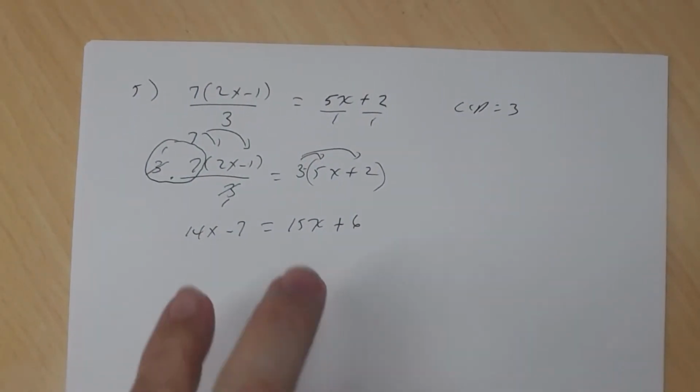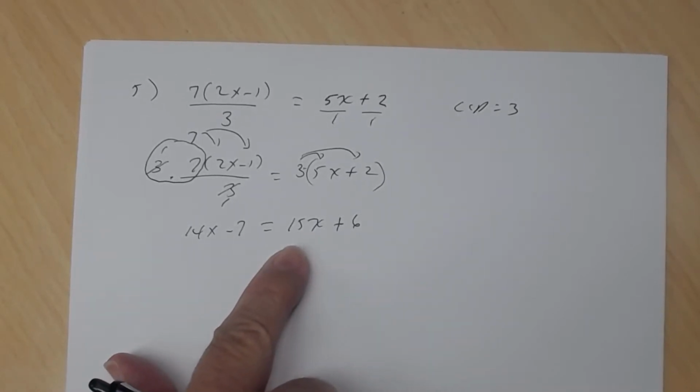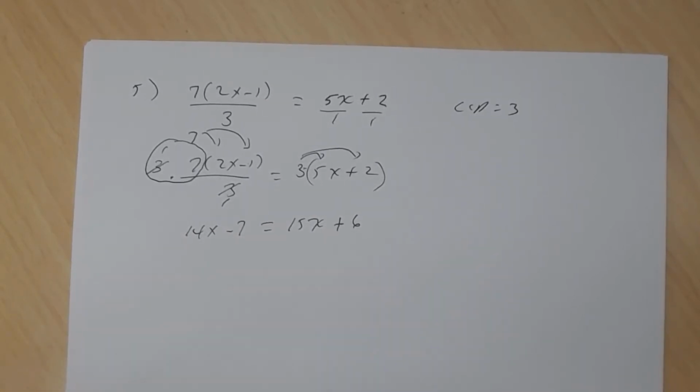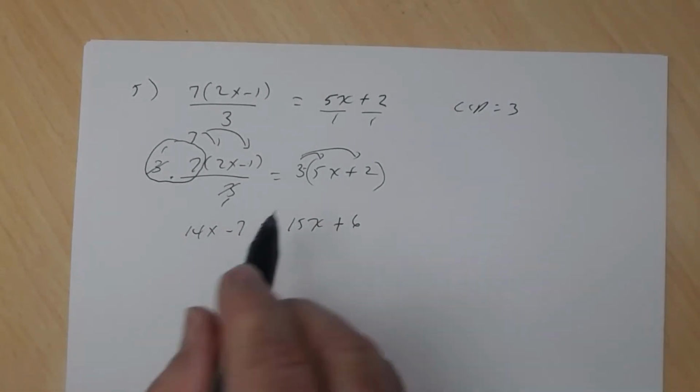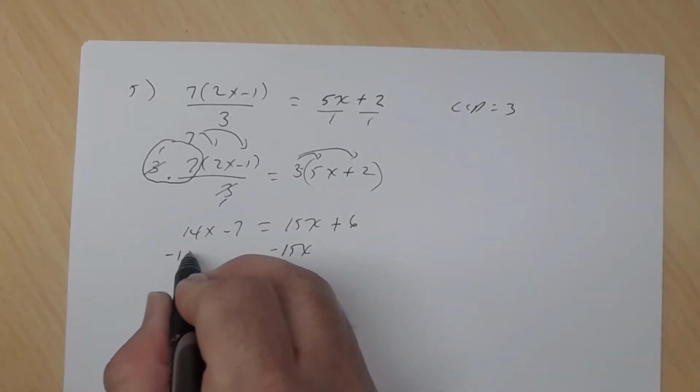Okay, now I clear the fractions. All right, so once we get to that point, that's something we've been doing for a while now. Just bring the variables to one side, constants to the other. It does not matter which side you bring the variables on. I'm just going to bring them to the left just to remind you about something. So I'm going to subtract 15x from both sides.